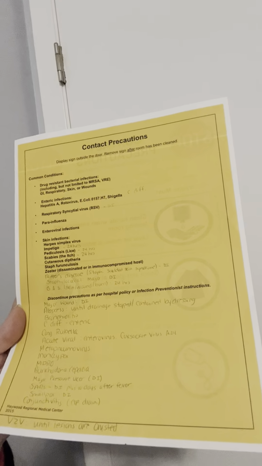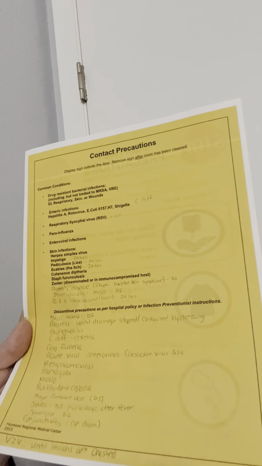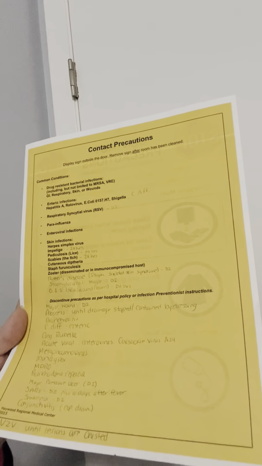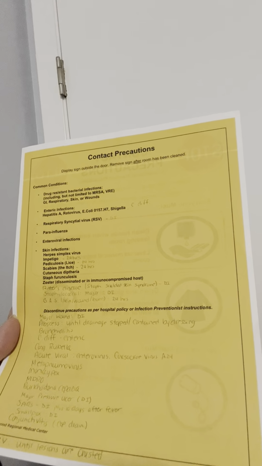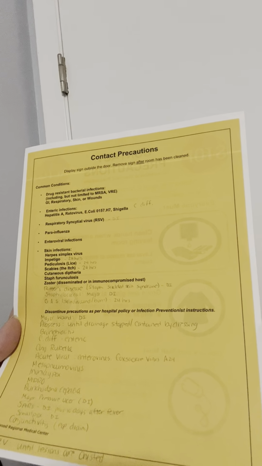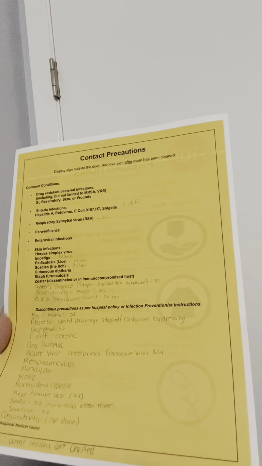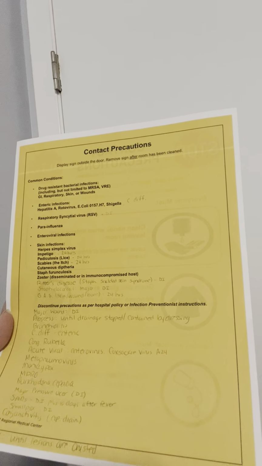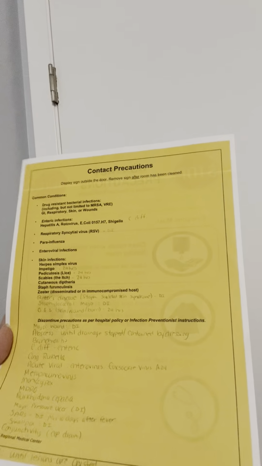MRSA for sure. Invasive skin and wound infections with things like group A strep, staph, boils, shingles, chickenpox, impetigo, lice, scabies, herpes simplex virus, major wounds, abscesses, and things that are draining.